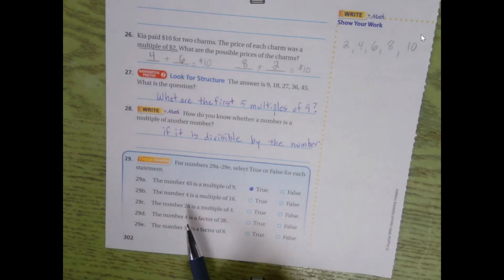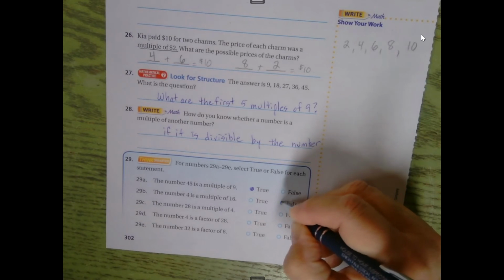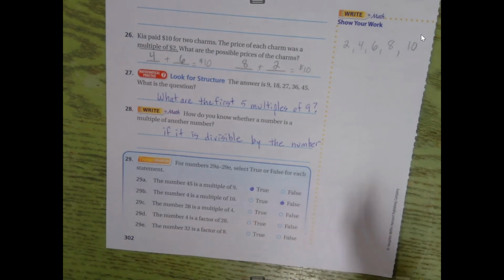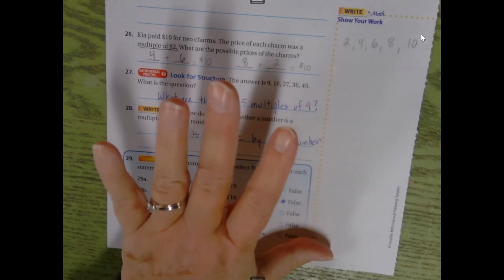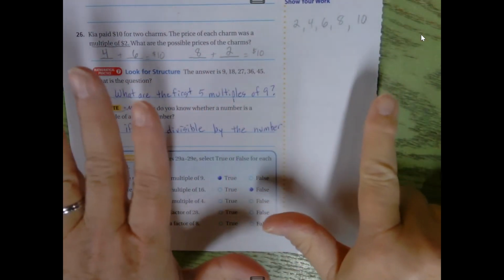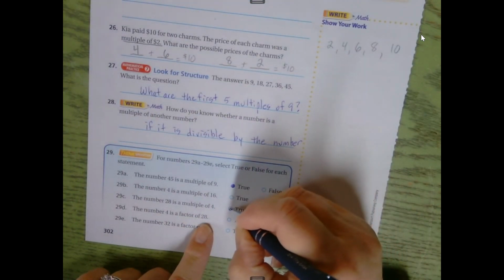The number 4 is a multiple of 16. If I'm counting by 16s, am I ever going to get 4? No, because you're starting with 16. The next one would be 32. 28 is a multiple of 4. If I was counting by 4s, would I get to 28? Well, let's just sing that. 4, 8, 12, 16, 20, 24, 28. Yes, I did get to 28, so that one is true.